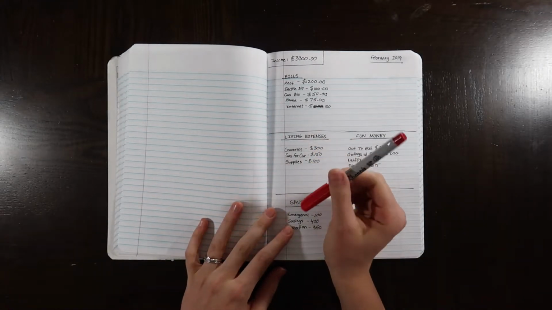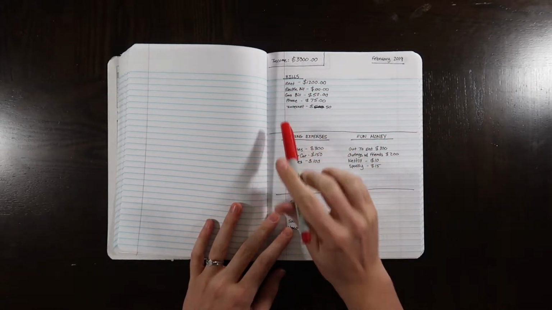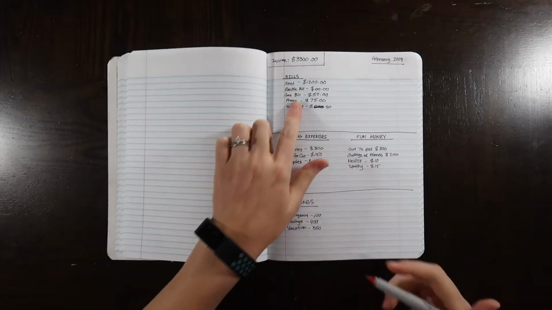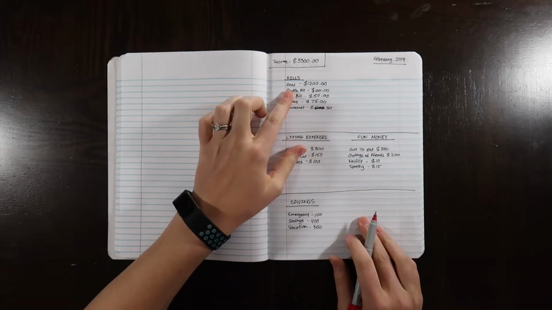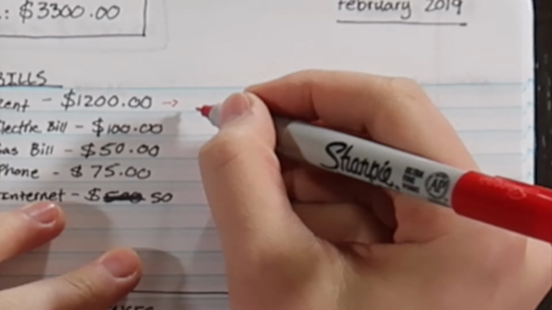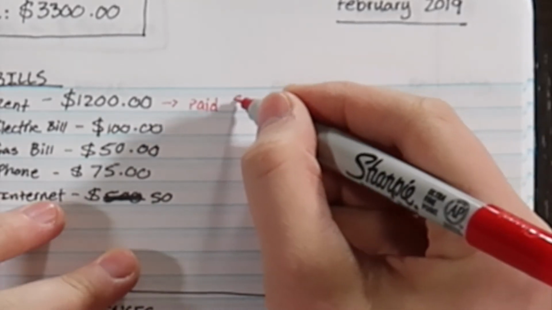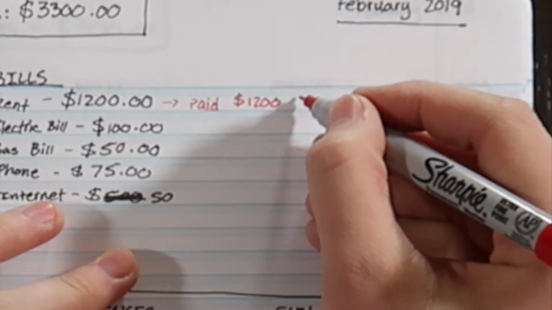So I like using a different color of marker to update just because it makes it a little easier to see. So let's start with the top on how to update this budget. In order to update all of the bills, what you're gonna do is you're going to start by drawing a little line or an arrow, and you're going to write when you've paid the bill, paid, the amount, and then the date.